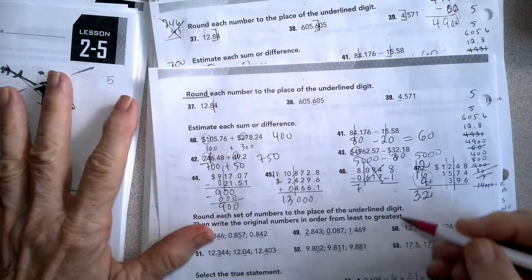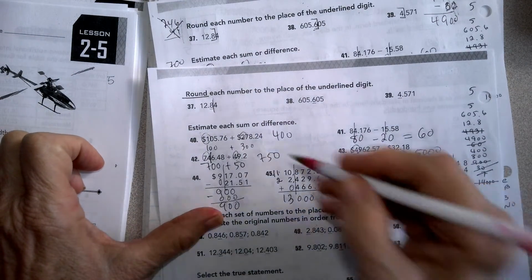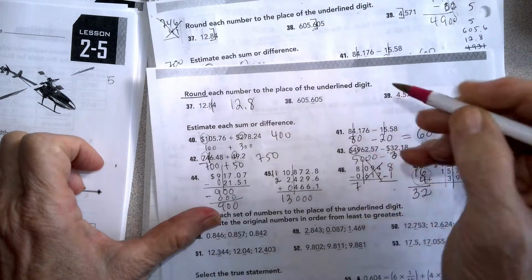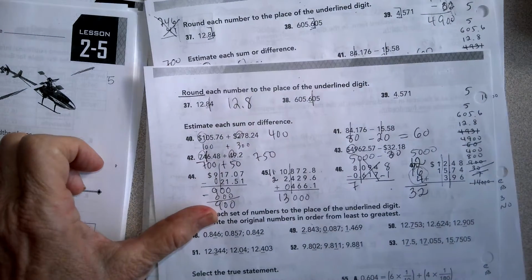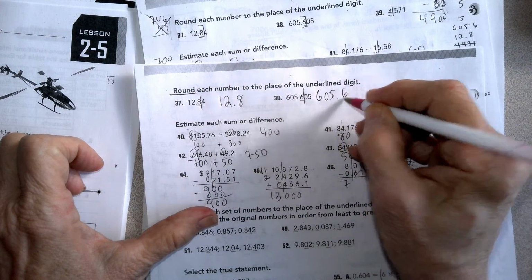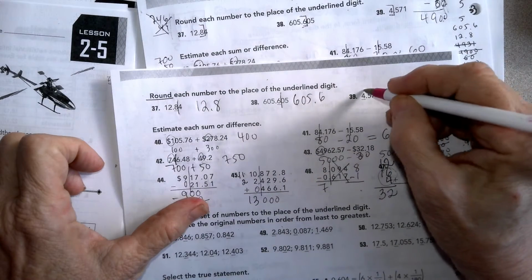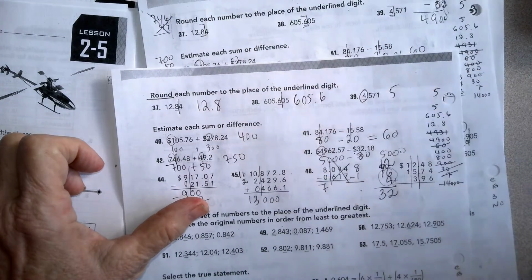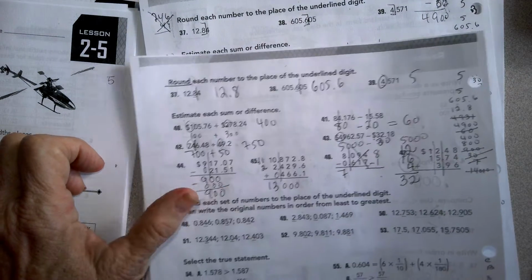Who knows what this is going to be? 12.8. Excellent. 12.8. This one is going to be what? 605.6. Awesome. 605.6. This one is going to be 5. Very good. Then I think we've got these answers.